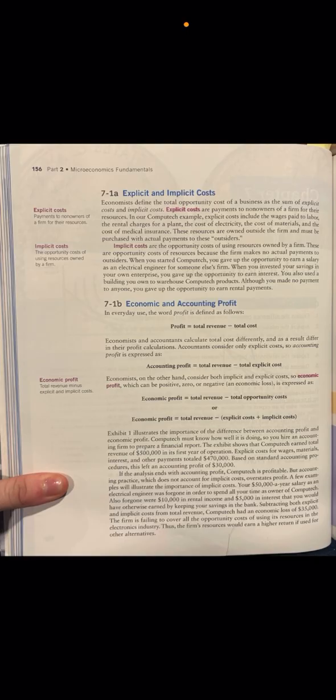If the analysis ends with the accounting profit, Camptech is profitable, but accounting practice, which does not account for implicit costs, overstates profit. A few examples will illustrate the importance of the implicit costs. Your $50,000 a year salary as an electrical engineer was forgone in order to spend all your time as the owner of Camptech. Also forgone were $10,000 in rental income and $5,000 in interest that you would have otherwise earned by keeping your savings in the bank.